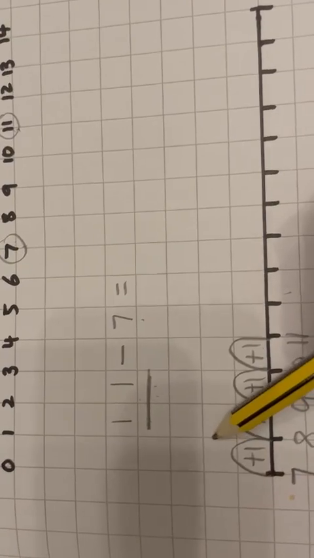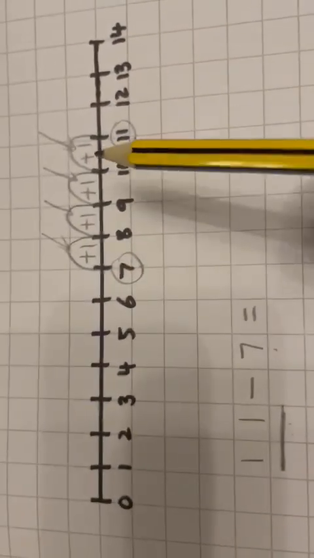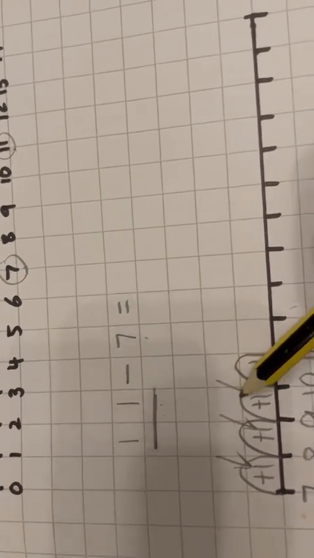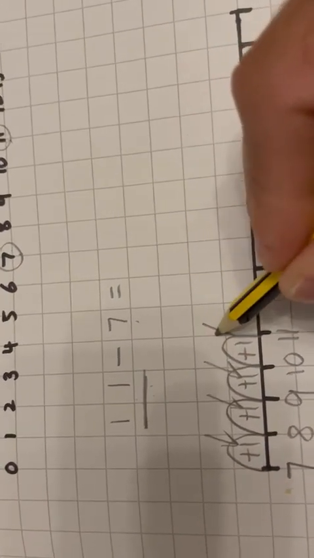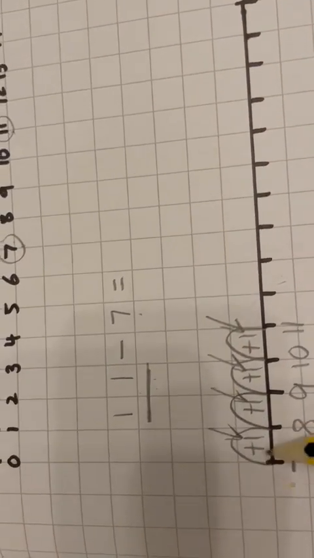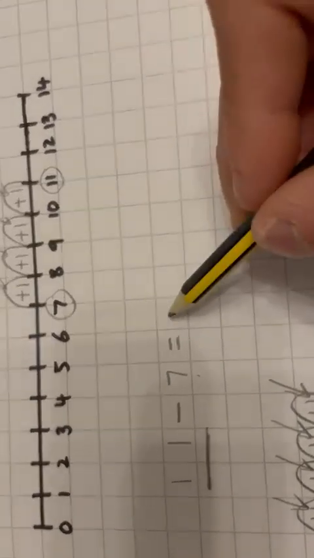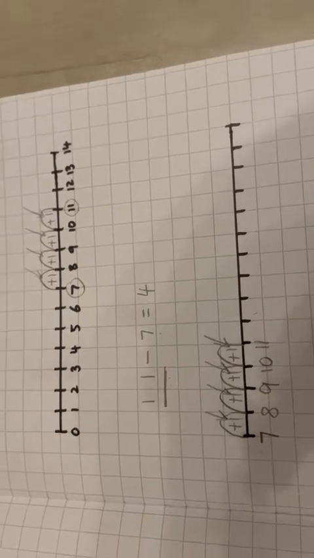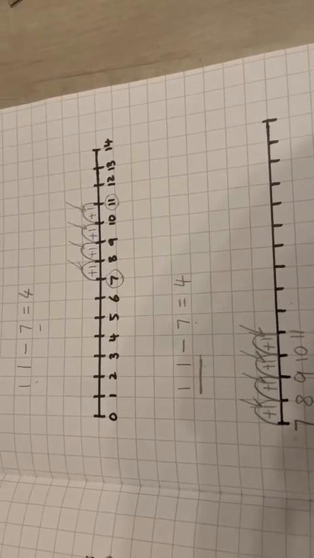We then count again the numbers in the jumps, very similar to what we did up here. So that would be 1 plus 1 is 2, plus another 1 is 3, plus the last one is 4. So it's 4 in the jumps, which gives us our answer of 4. So that is how we calculate subtraction in year one at Quarry Hill.